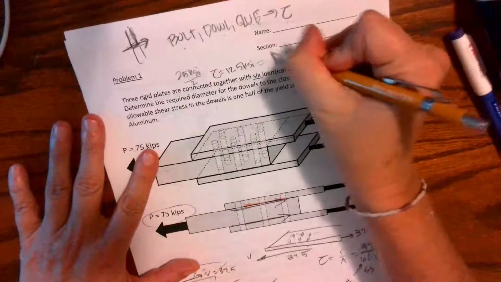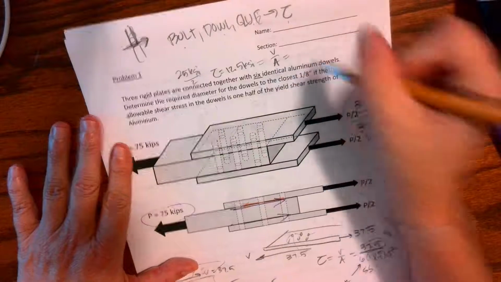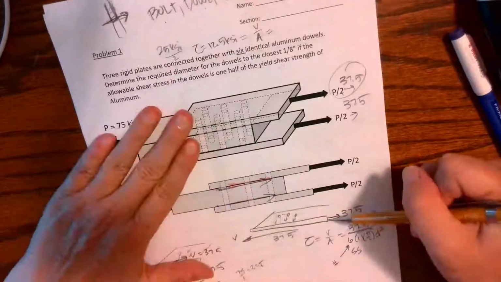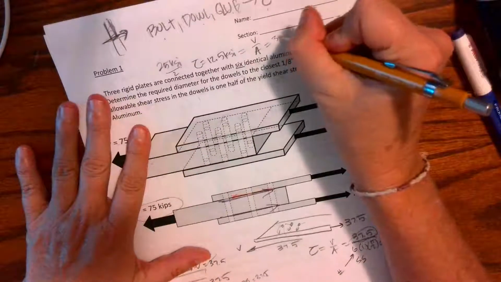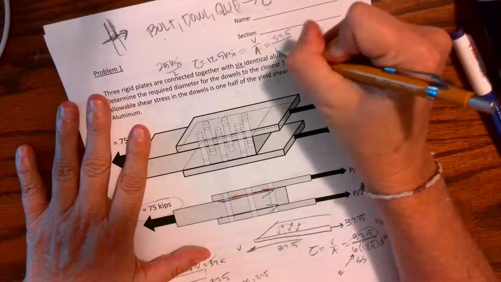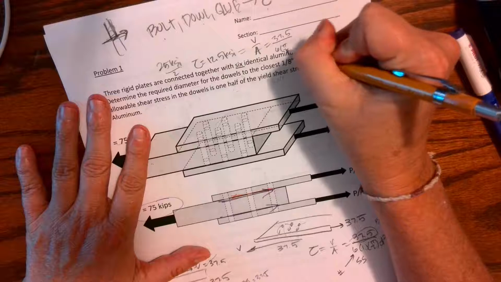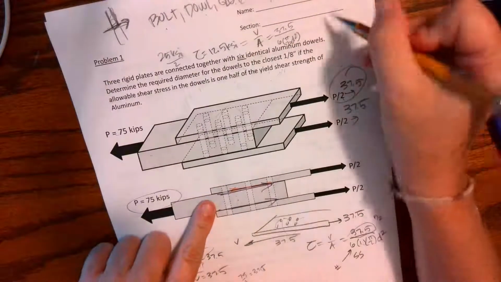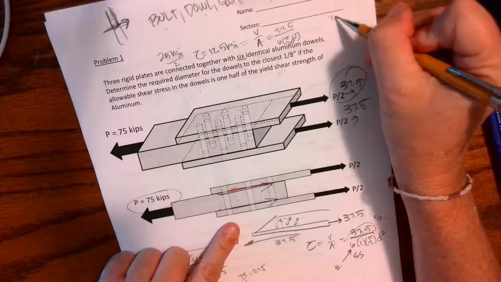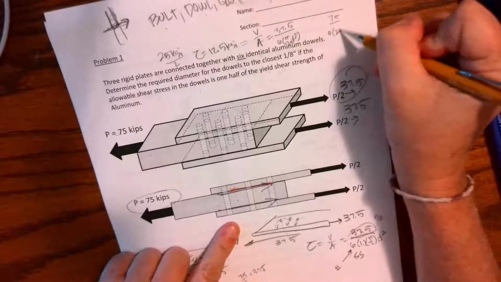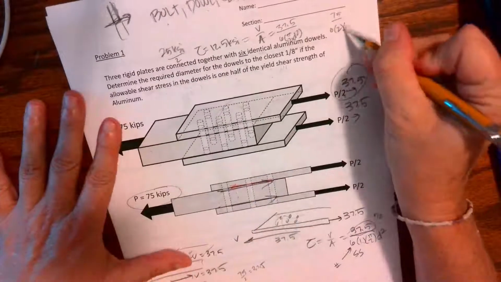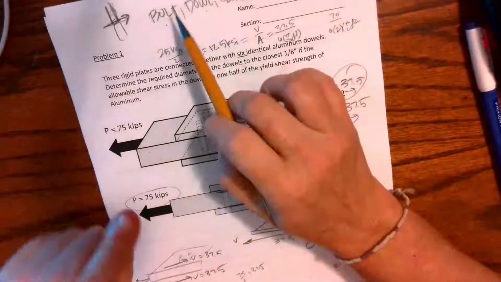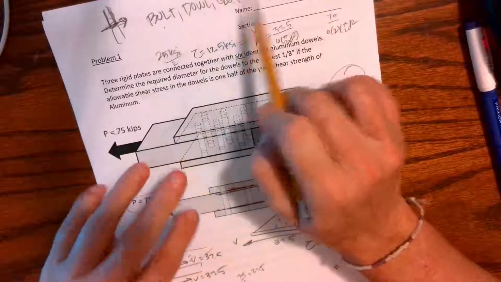And shear equals V over A. V equals, well, if I look on this side where it's in single shear, 37.5 divided by 6 bolts times pi over 4 d squared. If I want to look at this side, it's going to be 75 over 6 times 2, because I'm in double shear, pi over 4 d squared. So you just need to recognize bolt, dowel, glue, shear.